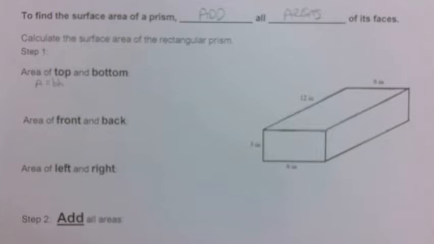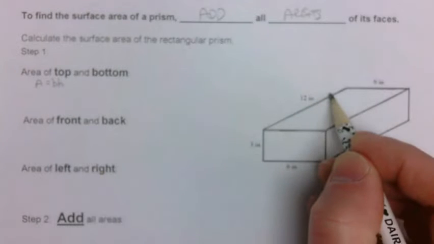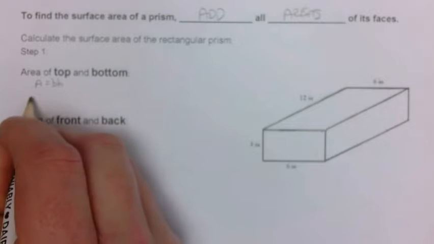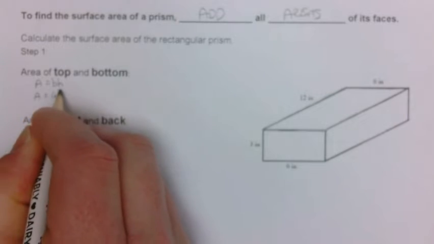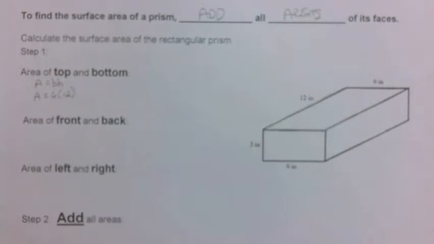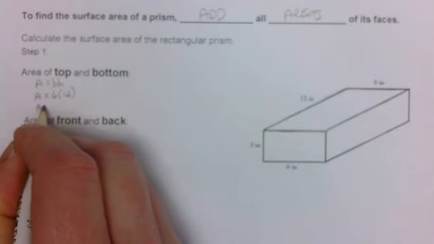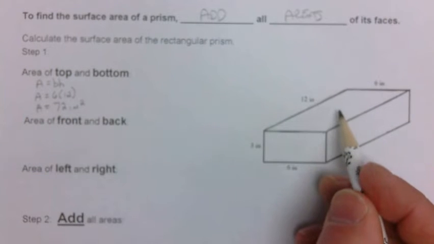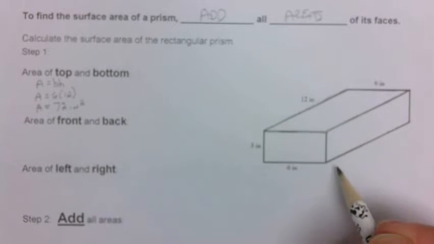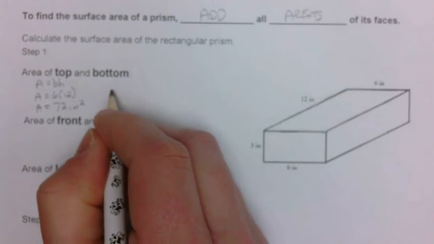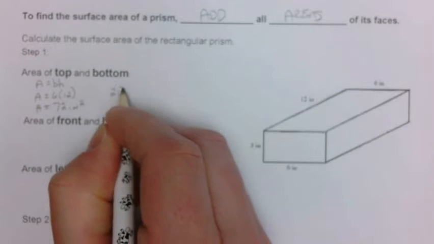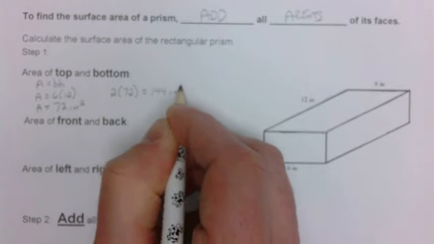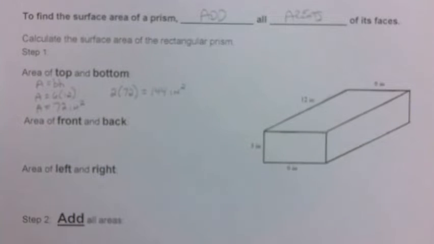This rectangle is 12 inches by 6 inches, so area equals 6 times 12, which gives me 72 square inches for just the top. Now, the bottom is also 72 square inches, so to get the total area for those two faces, I'm just going to double it. 2 times 72 is 144 square inches.